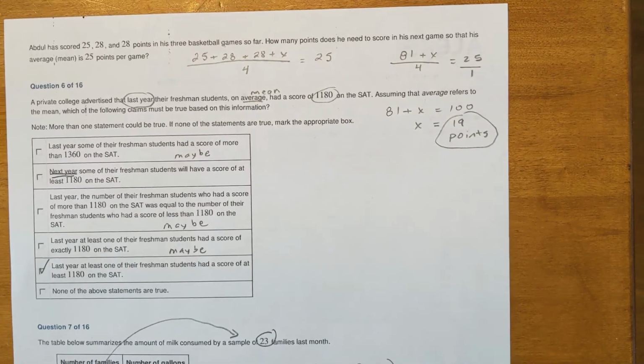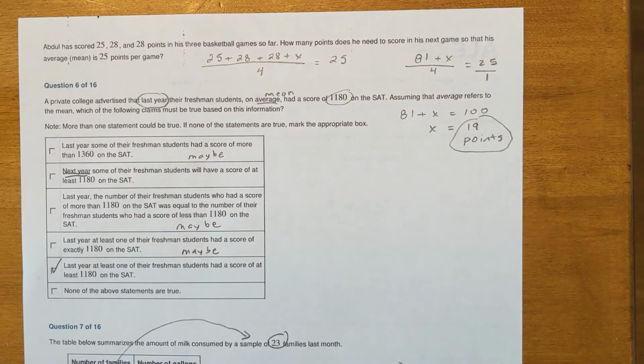Number 5, it says Abdul has scored 25, 28, and 28 in his 3 basketball games so far. How many points does he need to score in his next game so that his average or mean is 25 points per game? I do this one quite a bit with the students because you want to know what number do I need to get like an A at 90%.